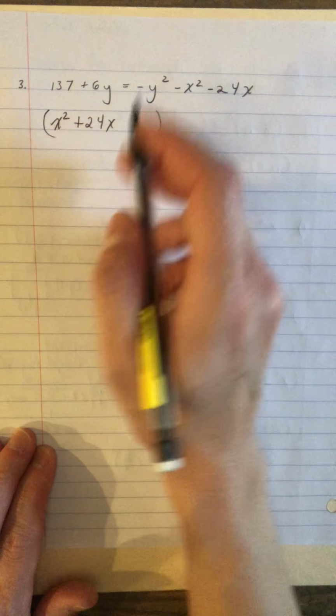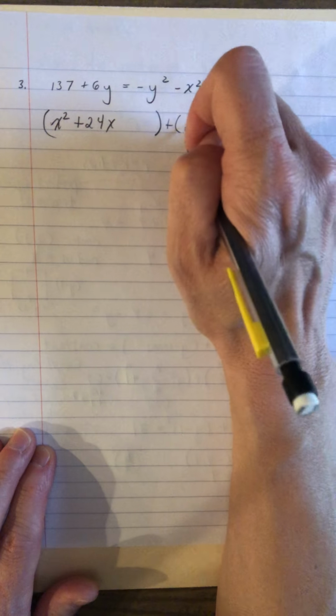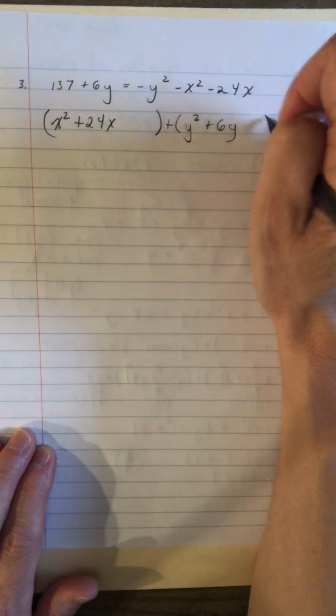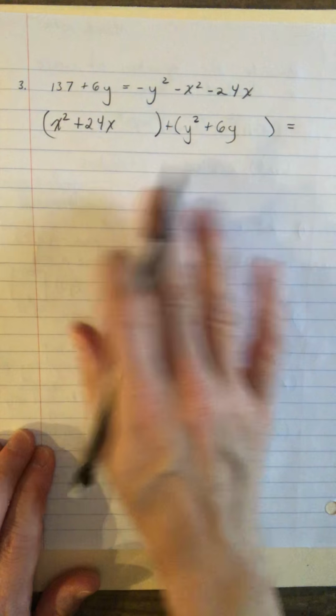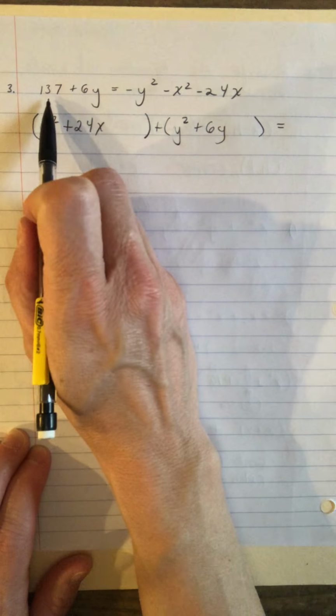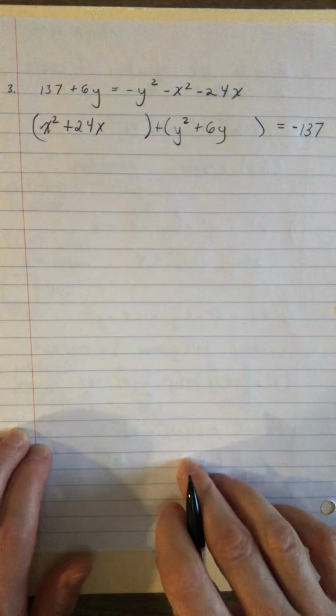Next, I have my y terms. I'm going to bring the y squared over to the left to get a positive y squared. Then I have a positive 6y. And then I'm bringing my constant to the other side. So that constant that's moving to the other side, a positive 137, becomes a negative 137.